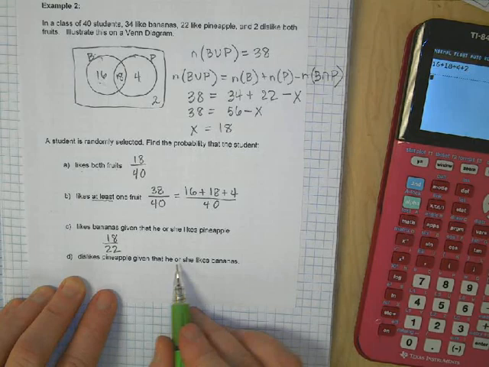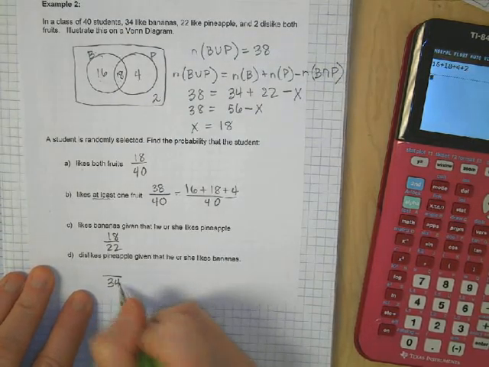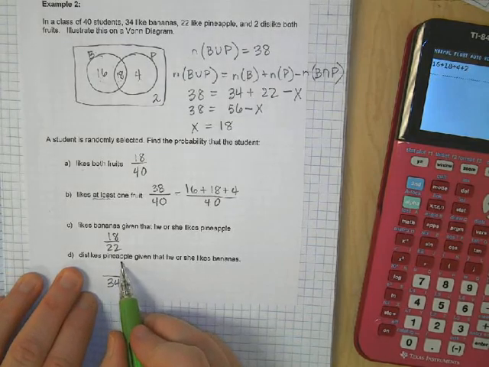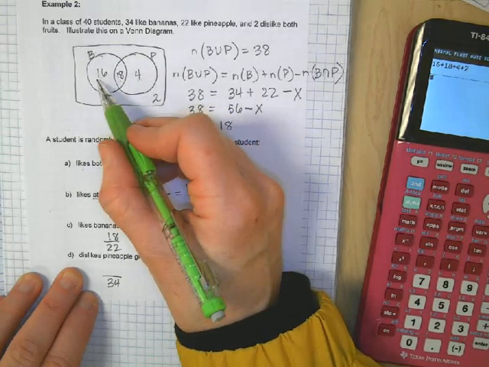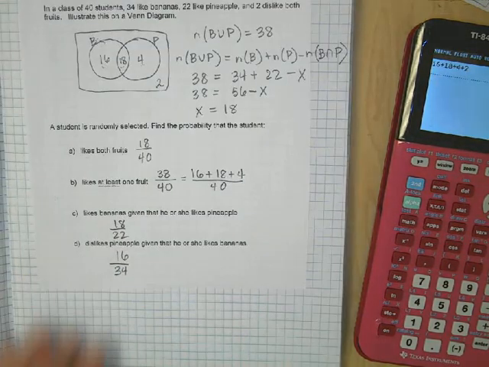Dislikes pineapple, given that he or she likes bananas. Okay, we know they like bananas. There's 34 people who like bananas, and they dislike pineapple. So these people like pineapple, these people must not like pineapple. So that's 16.